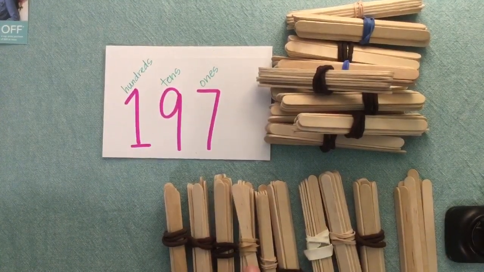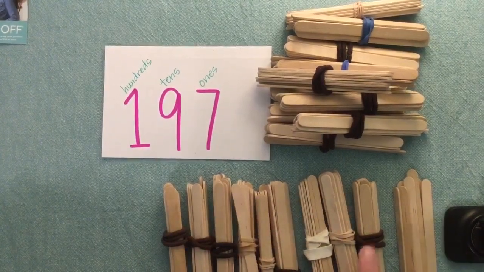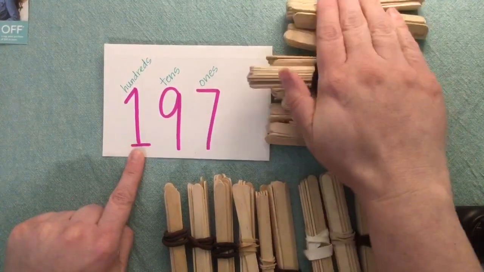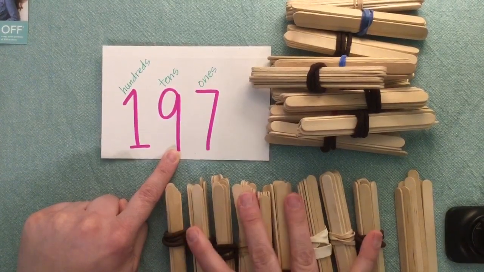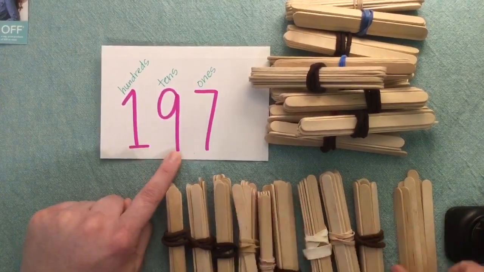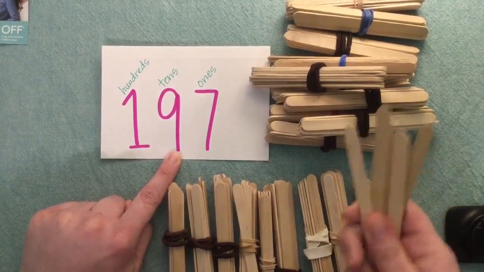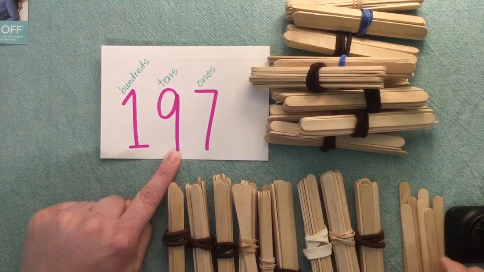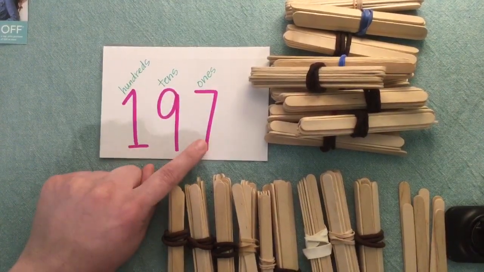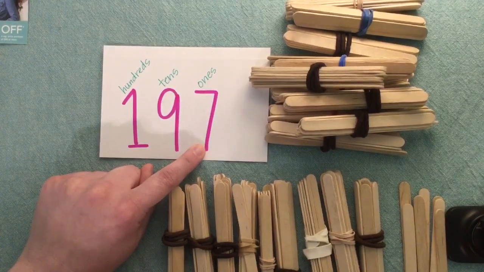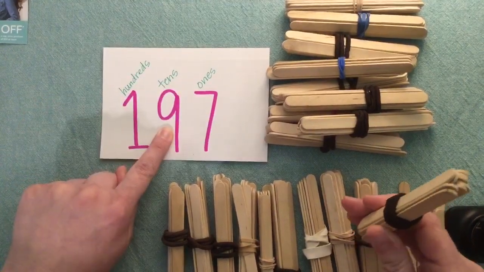10, 20, 30, 40, 50, 60, 70, 80, 90. 9 groups of 10s is 90. So I have one group of 100. I have 9 groups of 10, which is 90. 190. And then I have 7 ones, right? I can't bundle these 7 ones because they only get bundled when we hit 10, right? The maximum amount of ones I can have here is 9, because as soon as I hit 10, we bundle them together and it makes a group of 10.